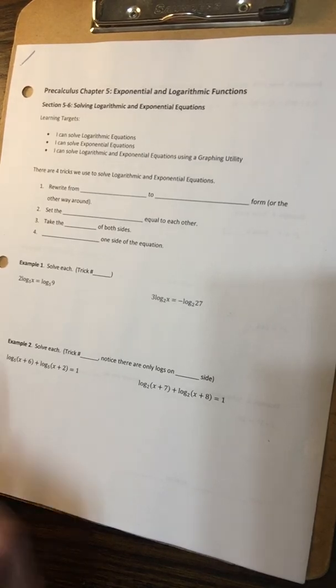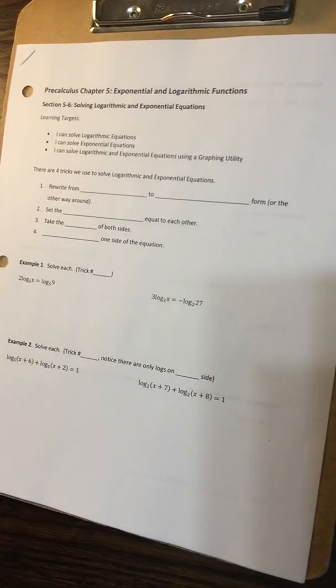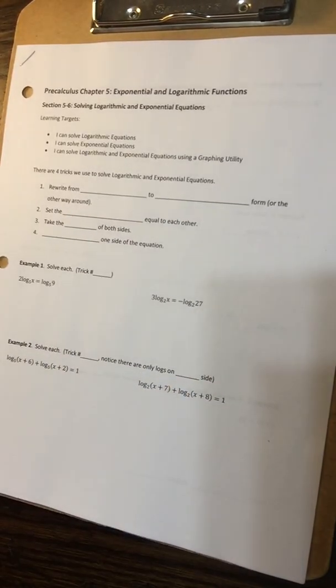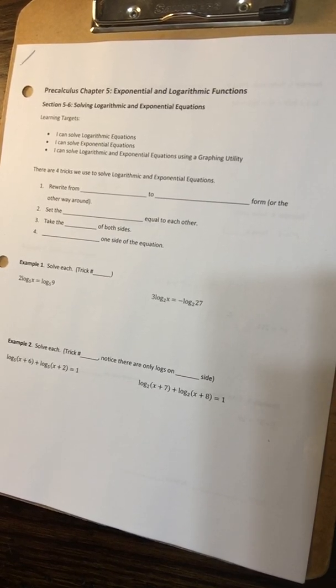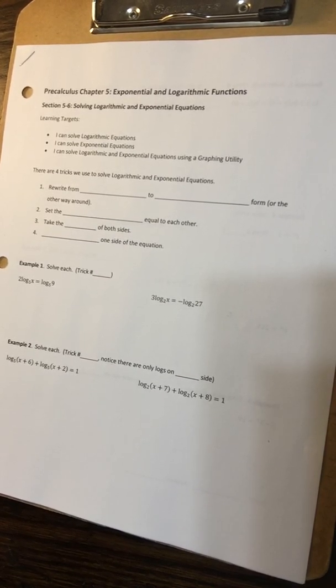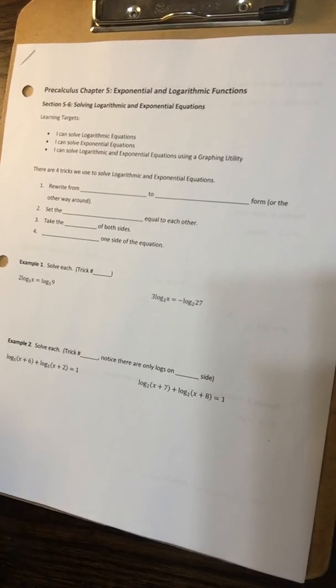So, although I think the notation is weird for you, and recognizing the rules the first time is going to be a little bit of a stretch, I think you're going to be good at this, okay? So here are the 4 tricks we use to solve these kind of equations.